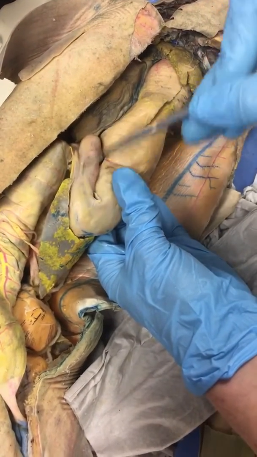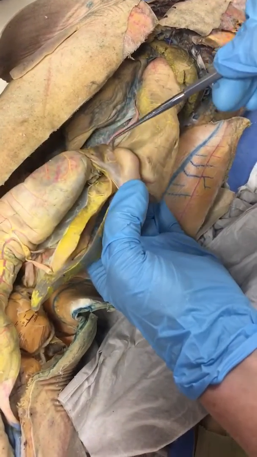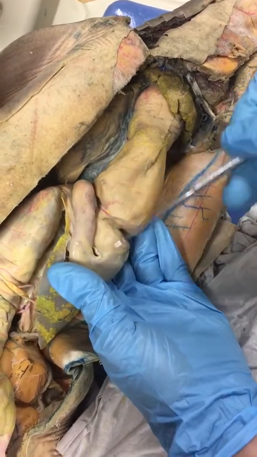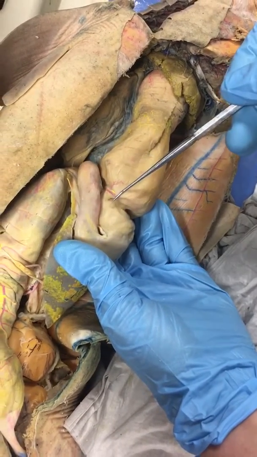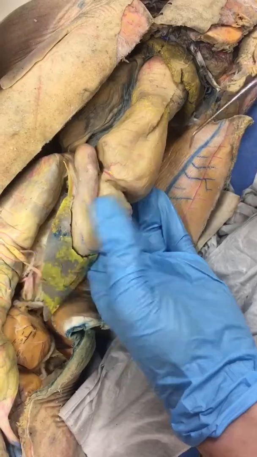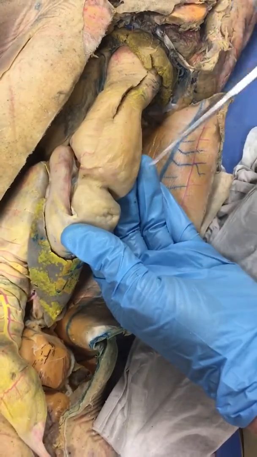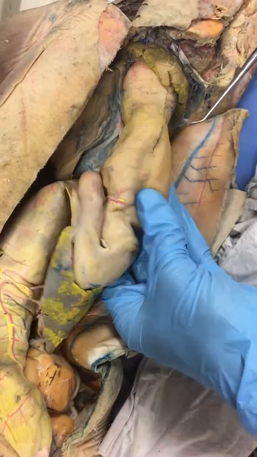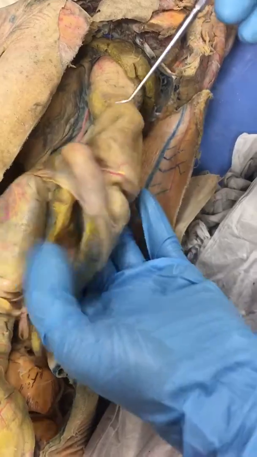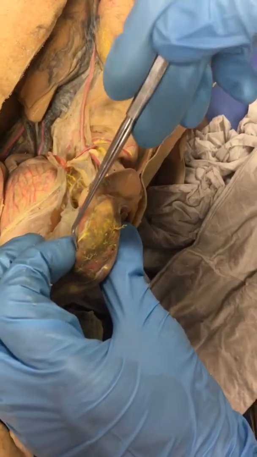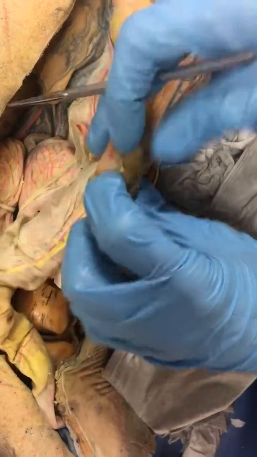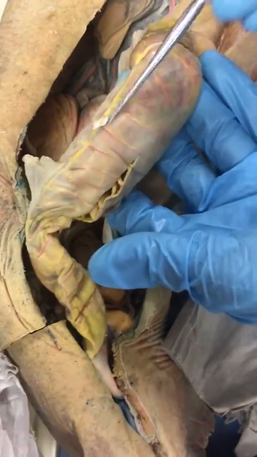Can you show me the pyloric sphincter? And then this would be the body, not the pyloric region. So this constriction here is just an artifact of this particular shark. It's not a real junction of anything. Then after the pyloric sphincter comes the duodenum, which leads into the valvular intestine.